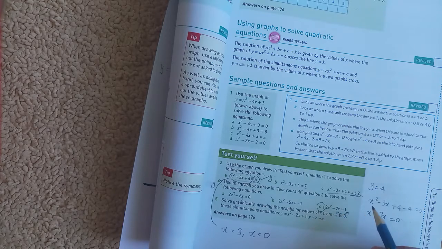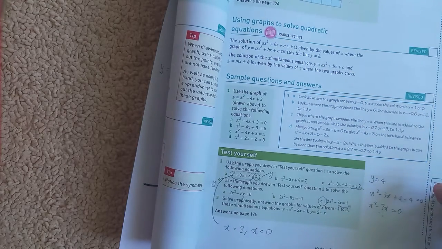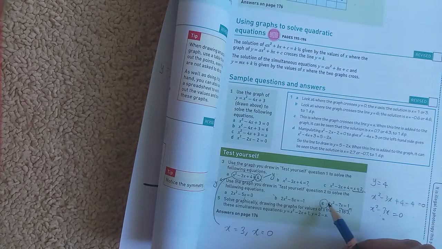So try on your own first. If you have any problem, just message me, but try to do it on your own first. You need to do the question.